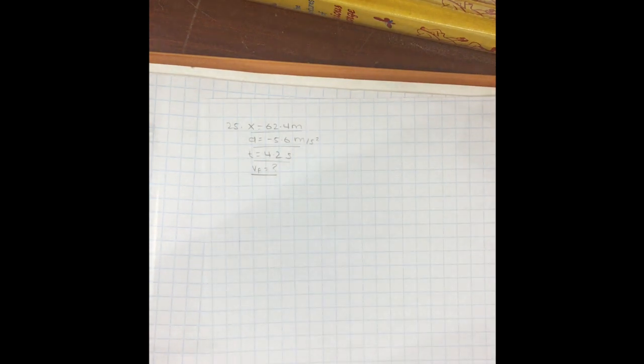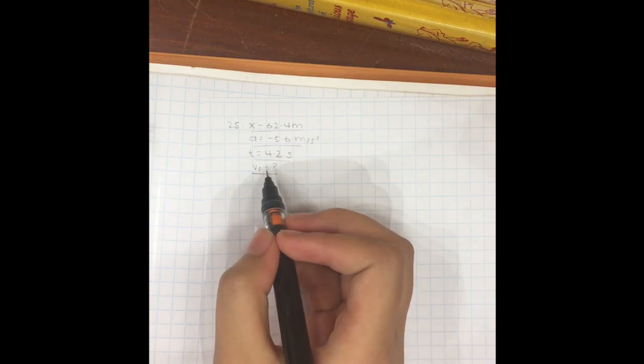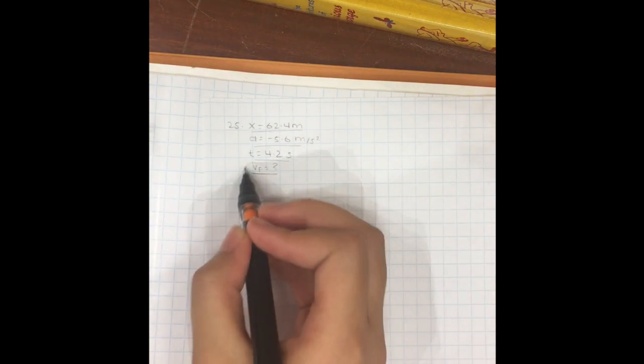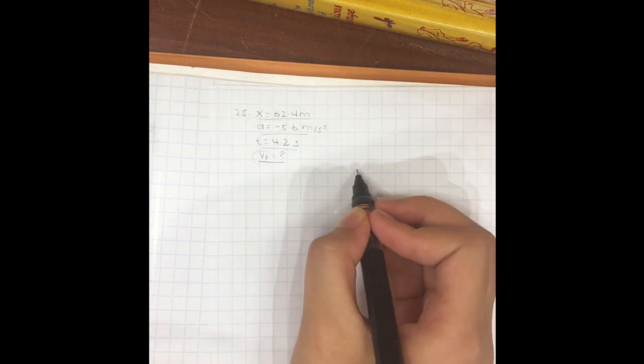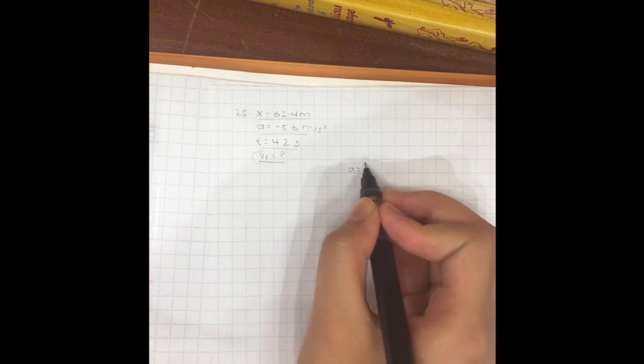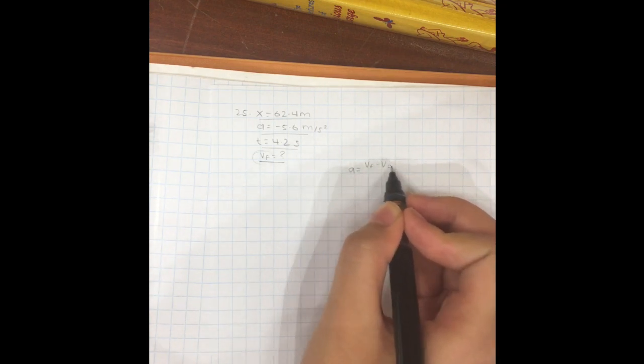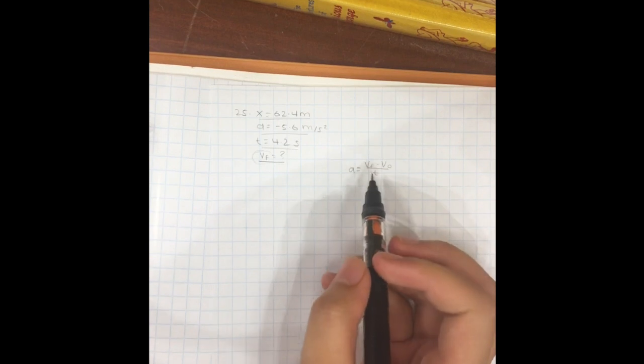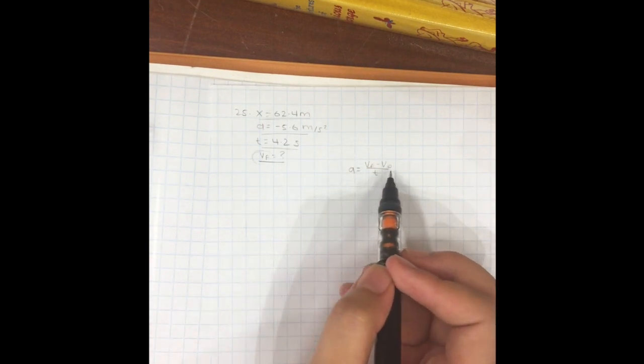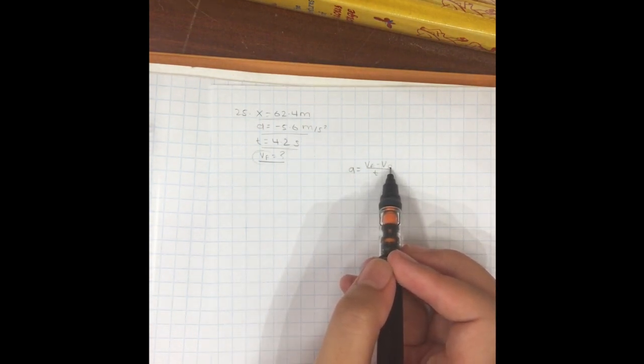So from our kinematic equations, the only one that is applicable to us that has v final in it is this equation: acceleration equals v final minus v initial over time. Notice that we do have acceleration and time, but we don't have the initial velocity.